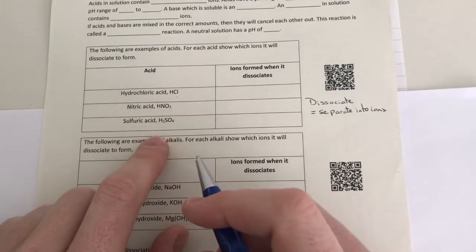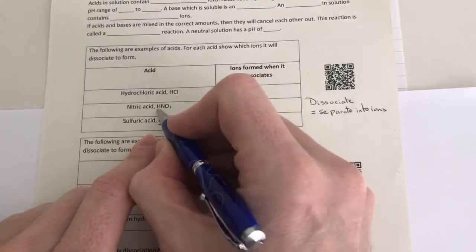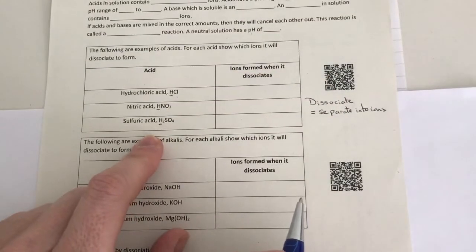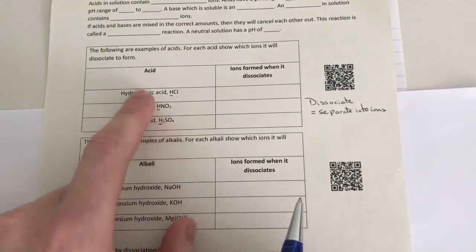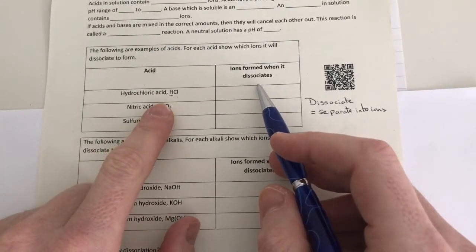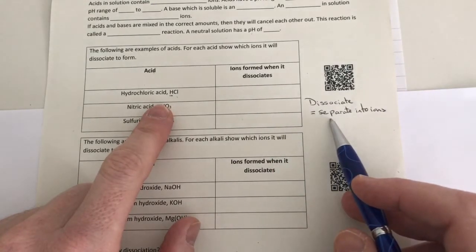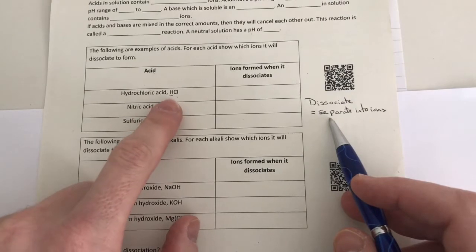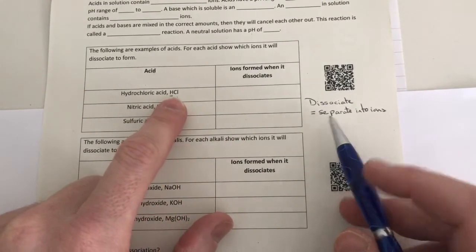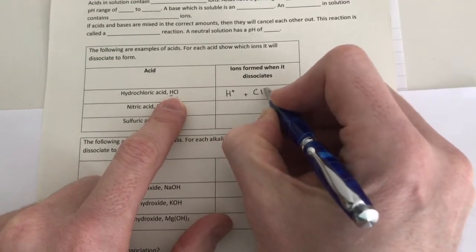Hopefully, the first thing you notice is what they all have in common, and the key part of the acid is they all contain hydrogen, and that's what we're going to use to help us define the acid. We're now going to look at what happens when they dissociate. We need to understand what the word dissociate means. Dissociate is to do with separating into ions. So you're going to split the formula into these separate ions. So, for example, HCl will form H plus and Cl minus ions.